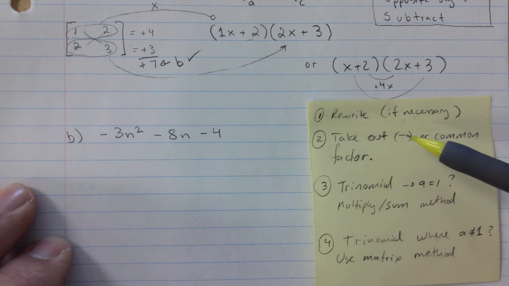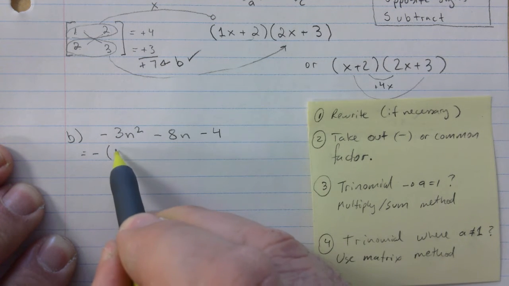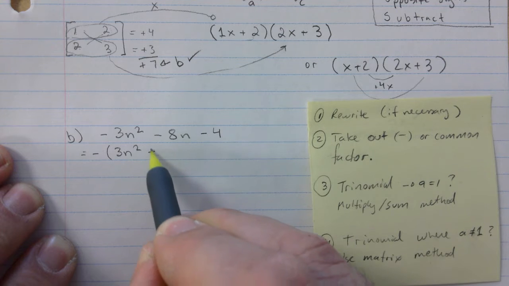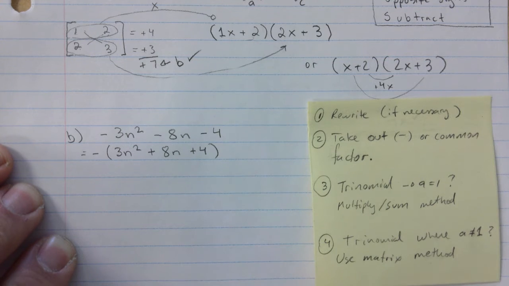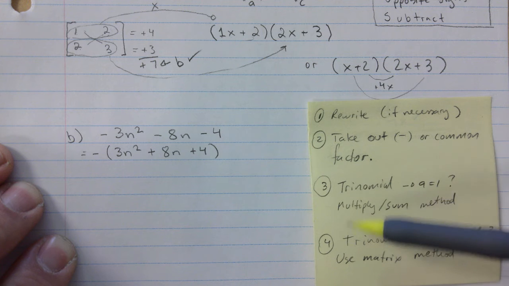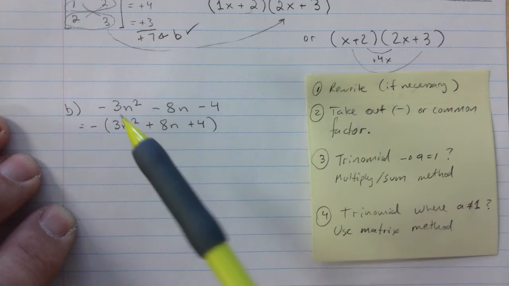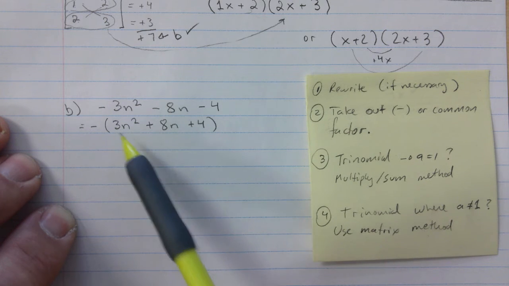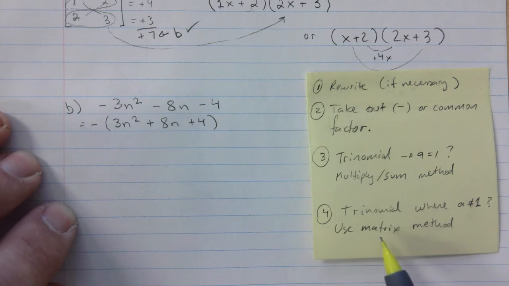So we're going to take out the negative, and then we're going to see which one of these two we end up with. So that is negative 3n squared plus 8n plus 4. Okay. And then you're stuck between camp 3 and camp 4, right? Does a equal 1? I look. Nope, it does not. So I can't just use this simple multiply-sum method. I can't use the one I've been using so far. I have to use the matrix method because a is not equal to 1.